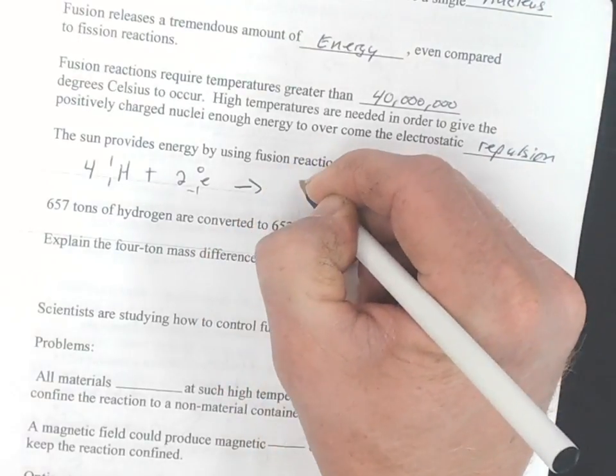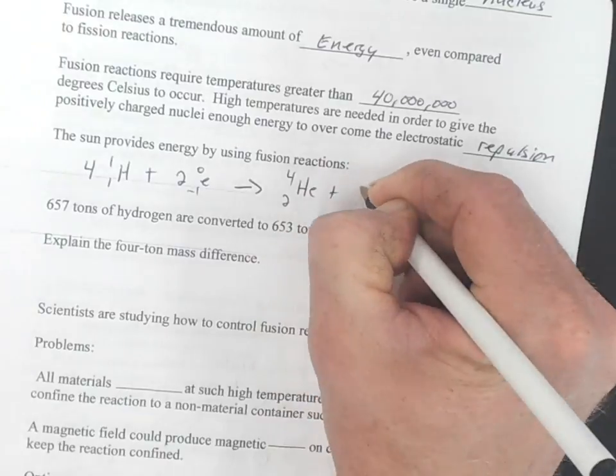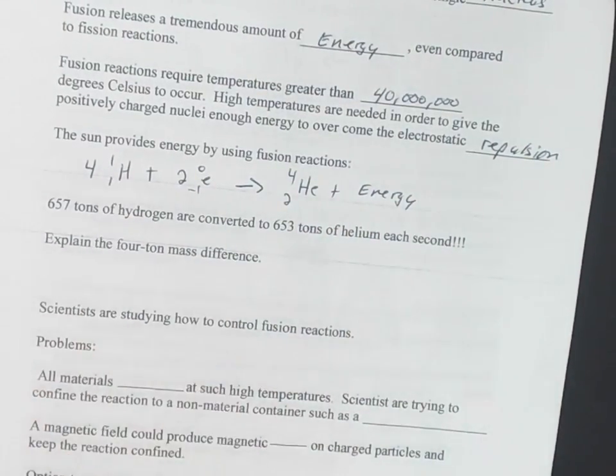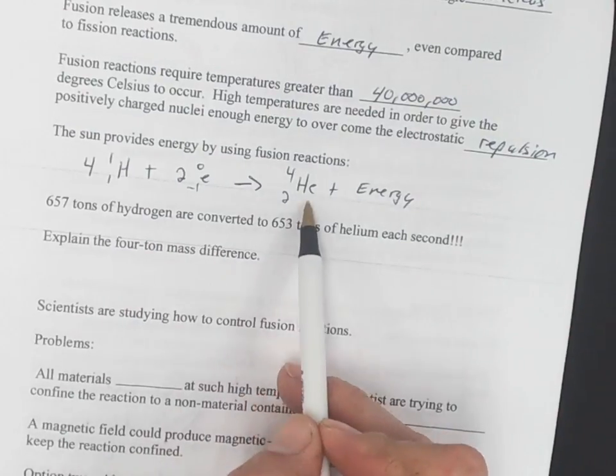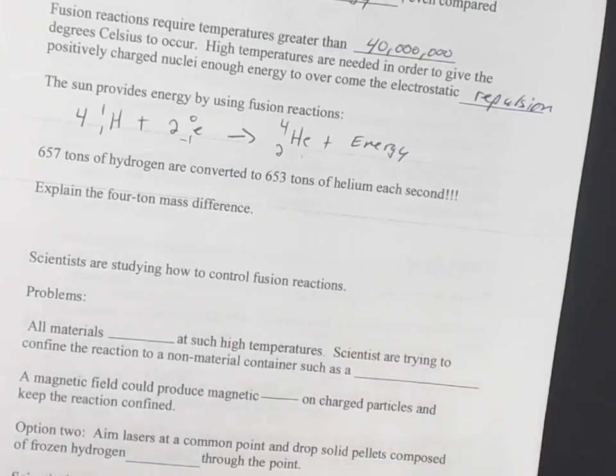Those ones are dashes. Ones to produce helium and a whole lot of energy. So on the sun, you have a fusion reaction of hydrogen atoms. You put hydrogen atoms together to form helium. And that's what actually creates the incredible energy of the sun.